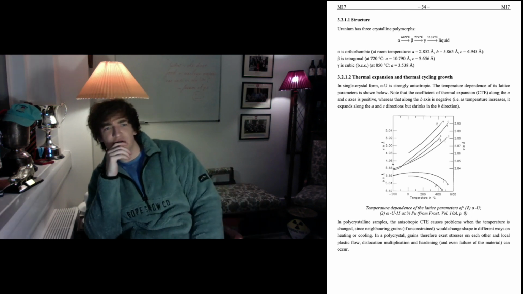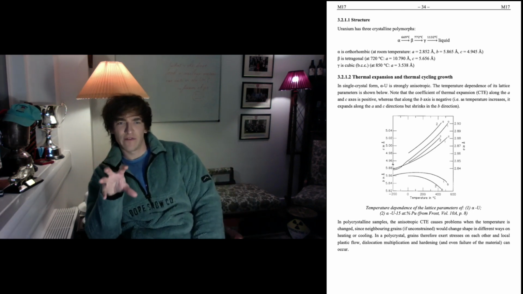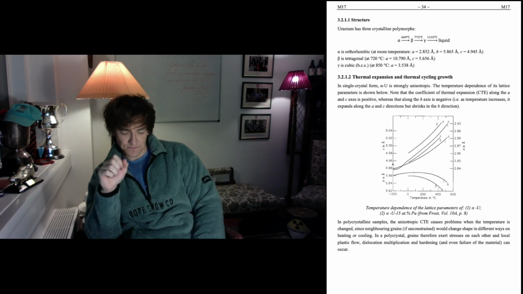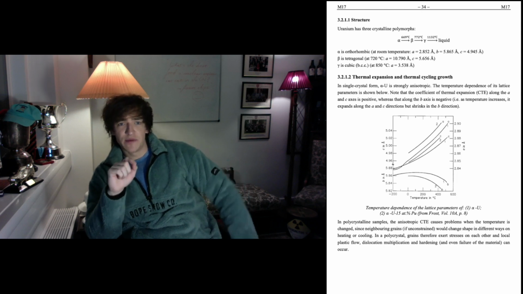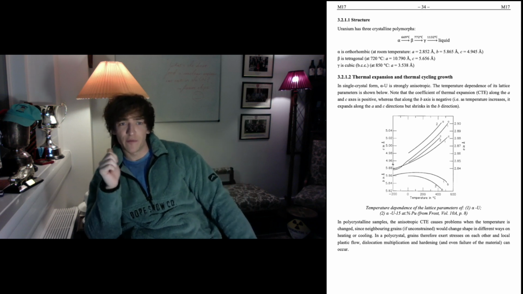Well, let's look at a single crystal. Let's look in single crystal form, orthorhombic alpha uranium. It's strongly anisotropic. And the graph here, shown on page 34 of your notes, shows the temperature dependence of the lattice parameters for both pure alpha uranium and alpha uranium with plutonium.